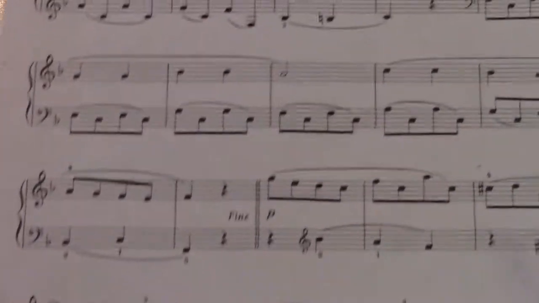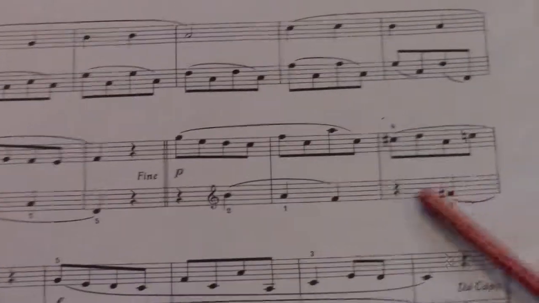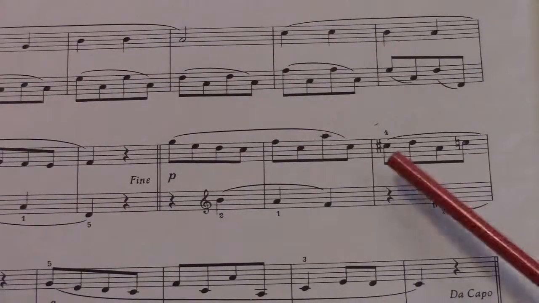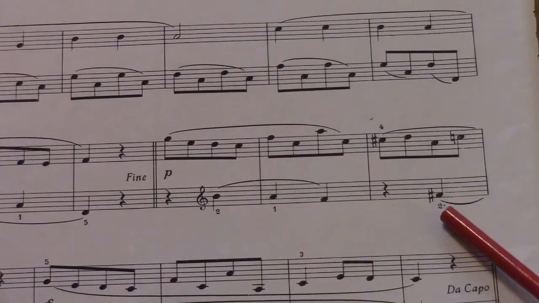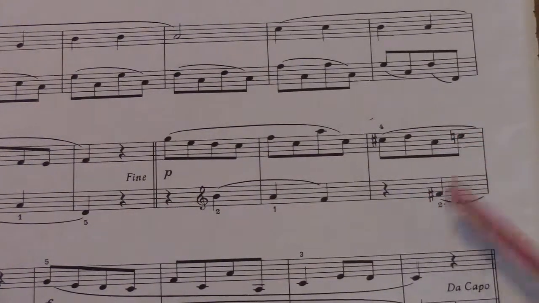In the third measure of the B section, you'll want to study that third measure. There's a C sharp, F sharp. You've got some chromatic tones in here. You don't want to let that throw you. Okay, so think through how that's going to feel and how that's going to sound.